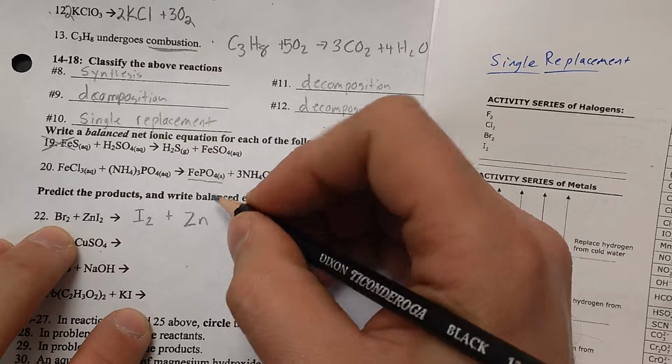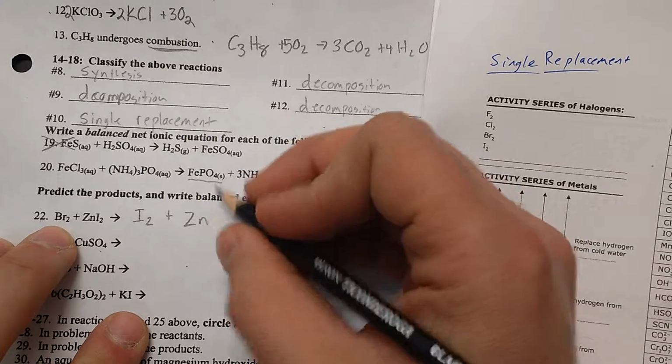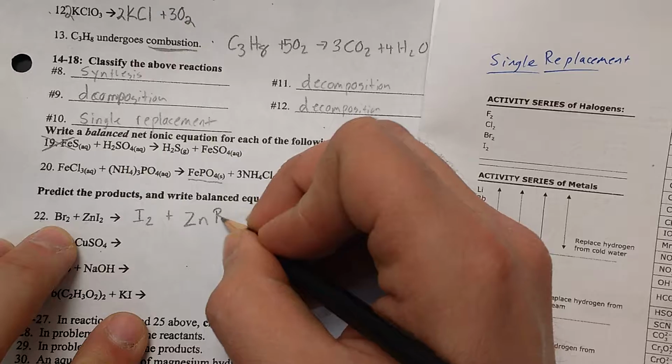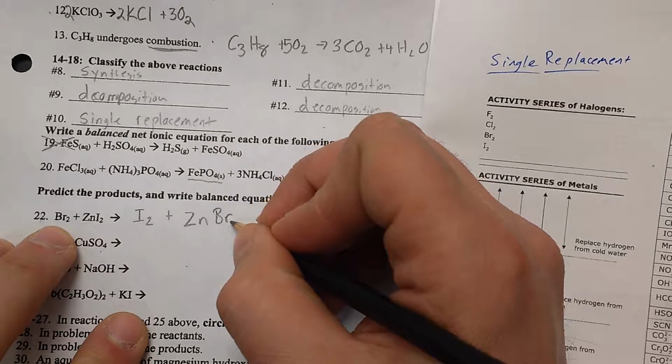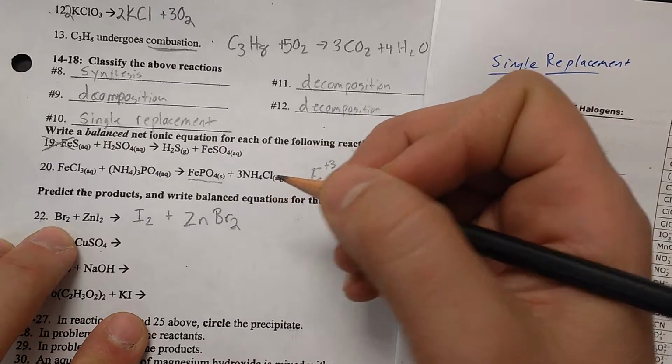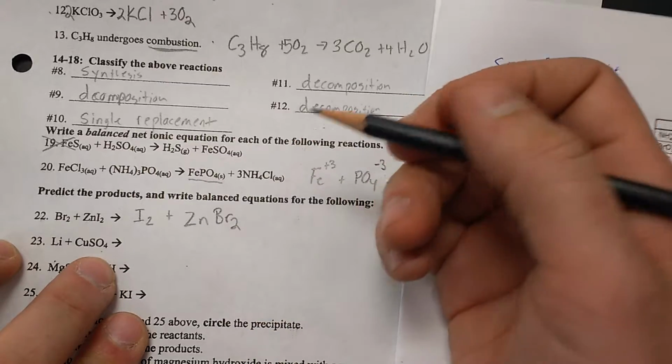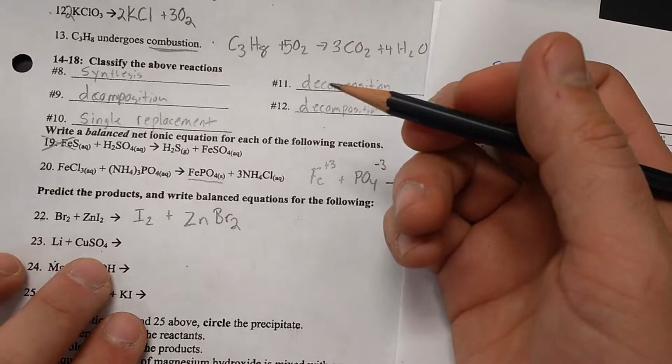Zinc is a +2 charge because that's one of those you're supposed to remember. It's always a +2. Bromine is a -1 charge, so it's going to be ZnBr2. And this equation is already balanced. We don't have to do anything else.